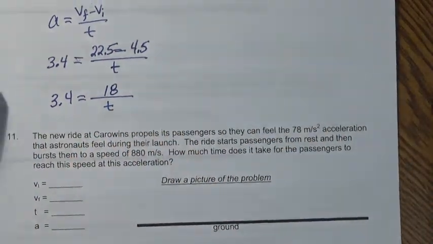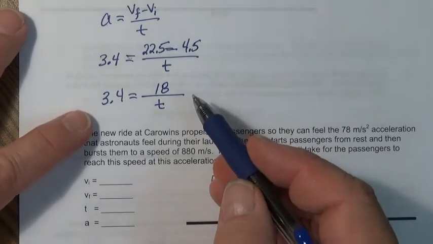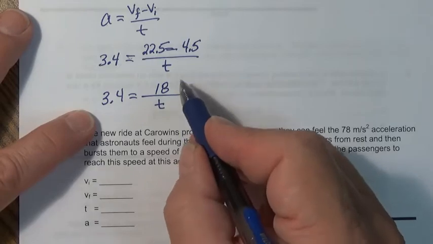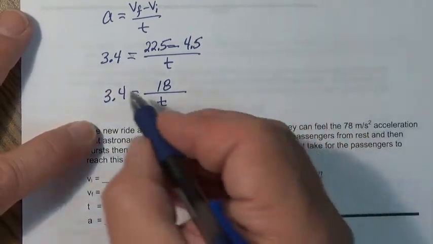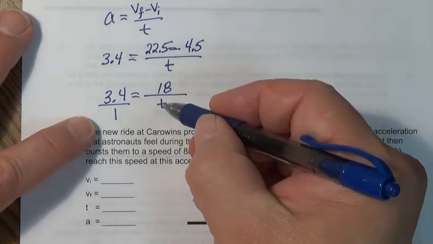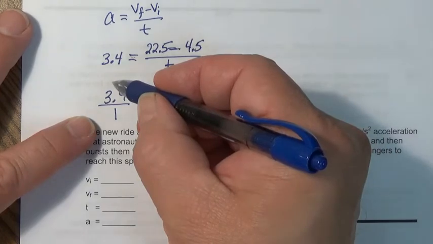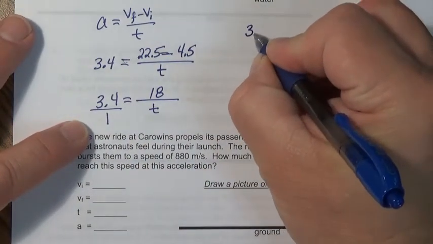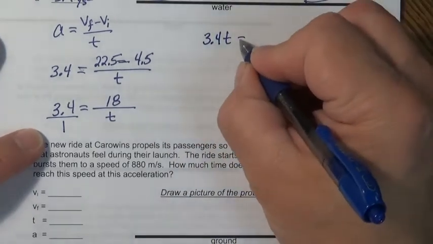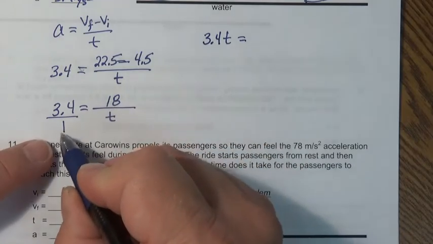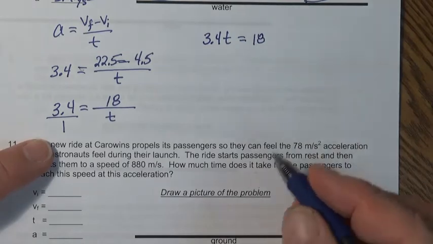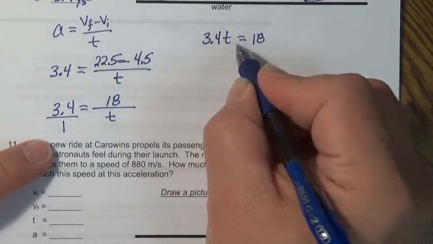So that's 18. Hopefully this is starting to look familiar. Remember, we're looking for something in the denominator, so we have to cross multiply, then divide. We put that over 1. Now we cross: t times 3.4 is 3.4t, equal to 1 times 18, which is 18. Now the divide part. You've got that 3.4 next to the t.